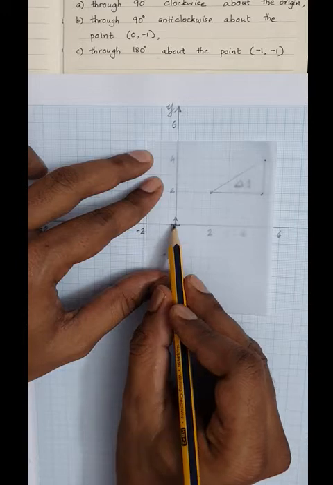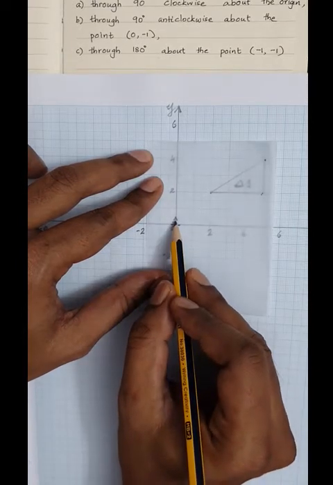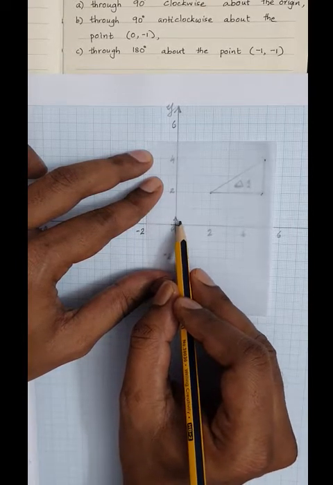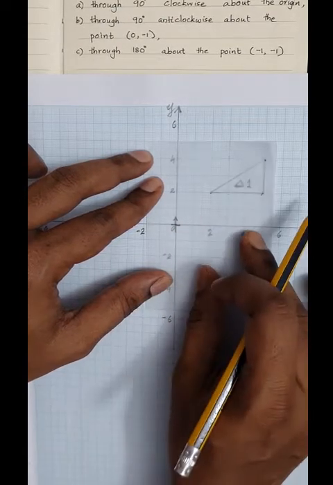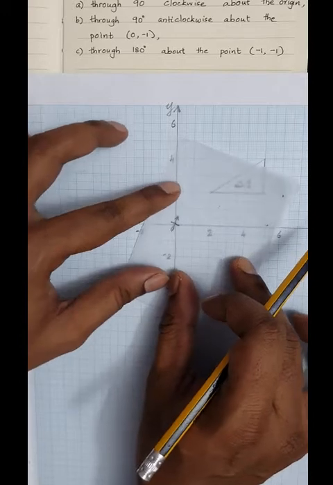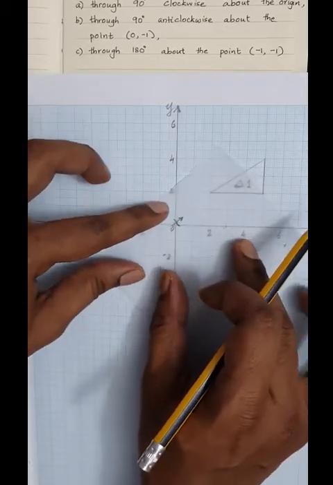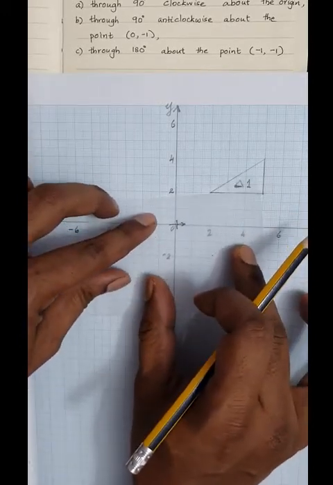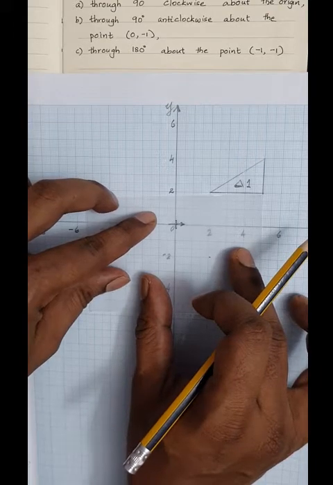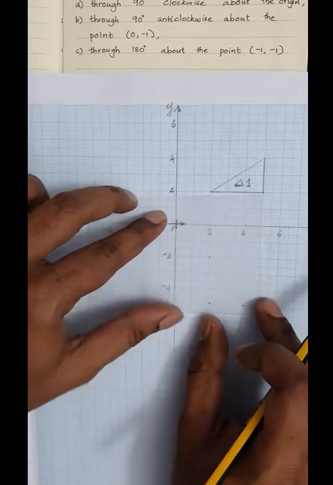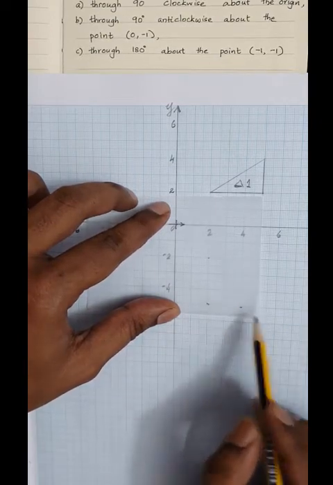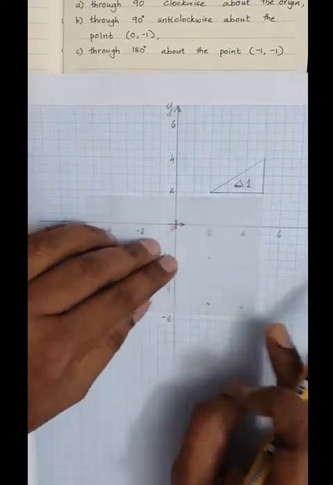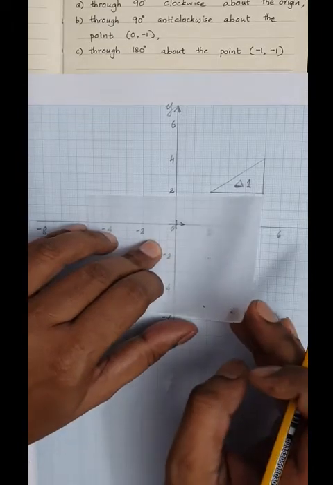When this arrow, now it's vertically up, when it turns clockwise 90 degree, it will be landing on the x-axis like this. So I know that it's being rotated 90 degree clockwise. Now that it's rotated 90 degree clockwise, those 3 points now fit the grid. We lift the tracing paper and mark the 3 points.